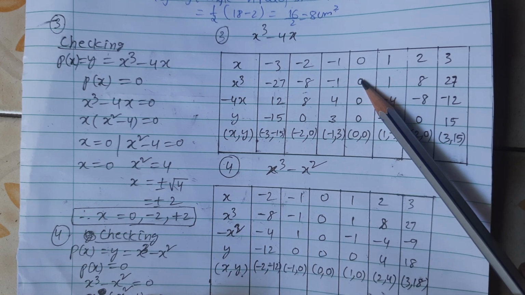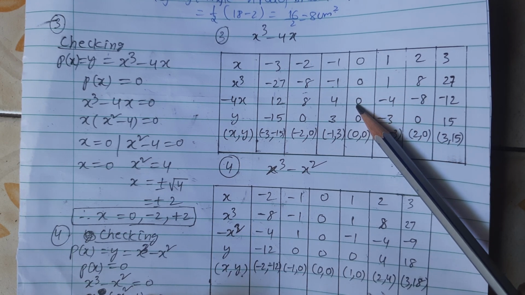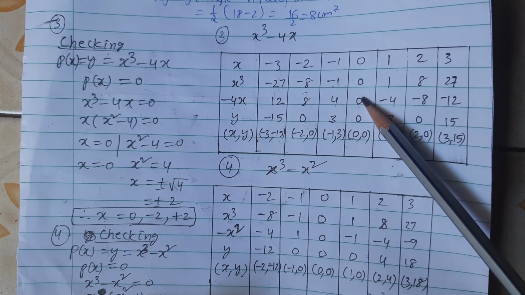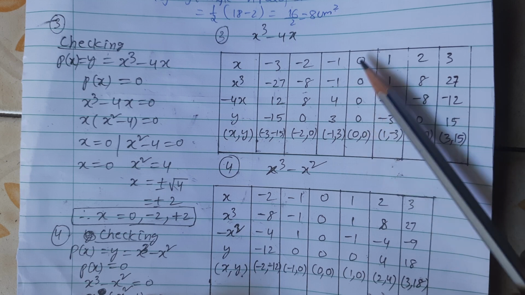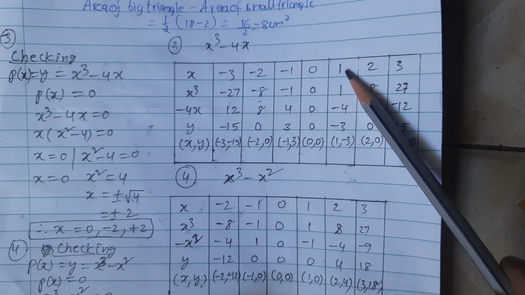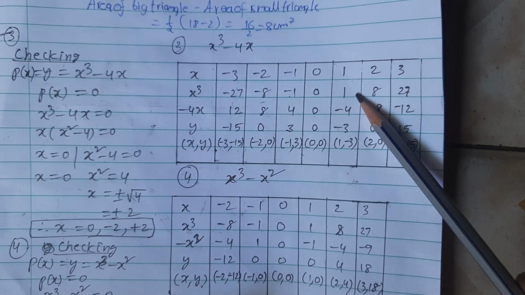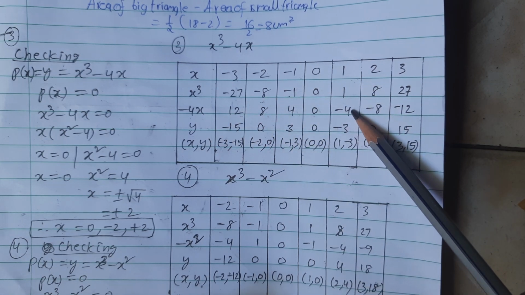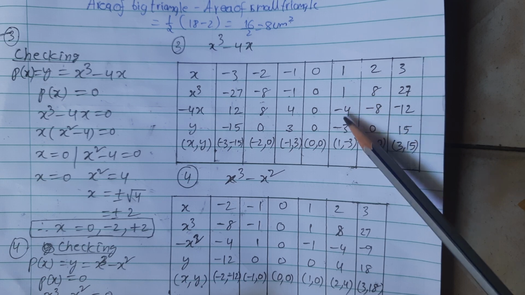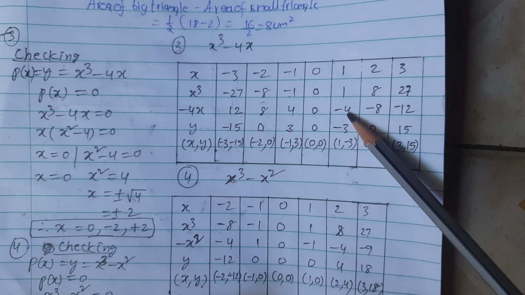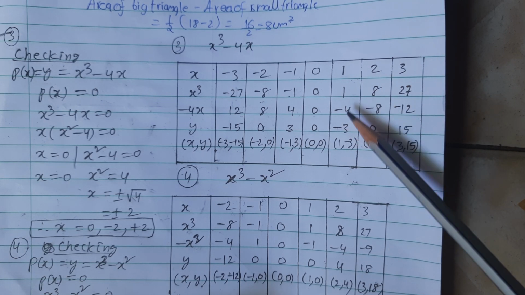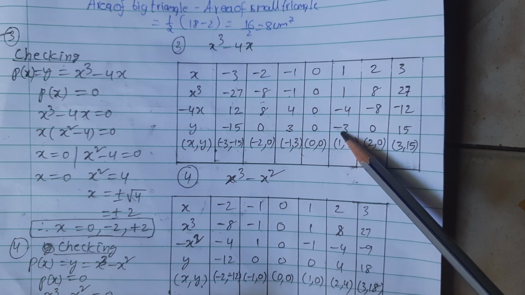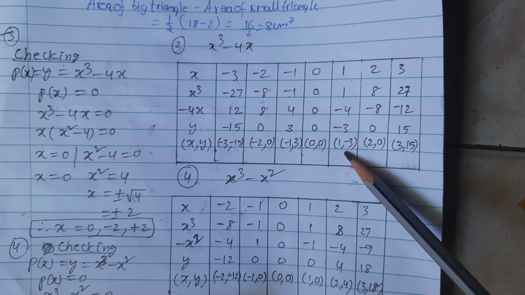Now 0, 0 cube means 0 only, minus 4 into 0, 0 only. So 0 plus 0, add these two, 0 only comes, 0 comma 0. Then 1, 1 cube means 1 only, minus 4 into 1 means minus 4. Here add these two, minus 3 will come because this is different sign, so subtract. 4 minus 1 means 3. For minus 4 the sign minus is there, that's why minus 3 is kept. 1 comma minus 3 is the point.